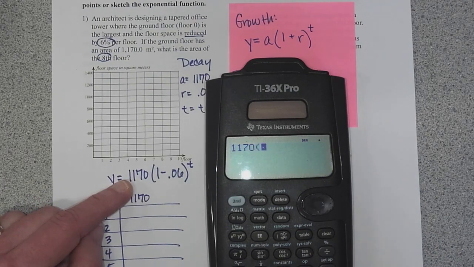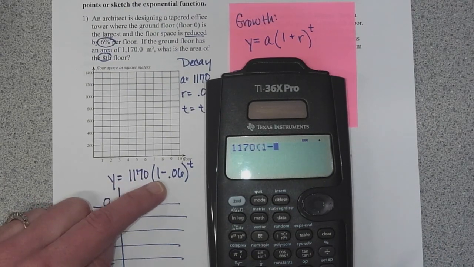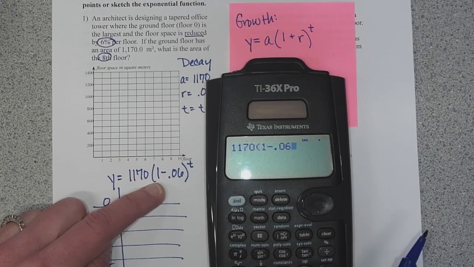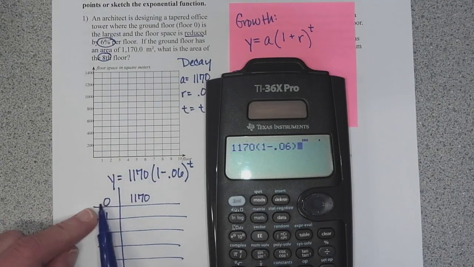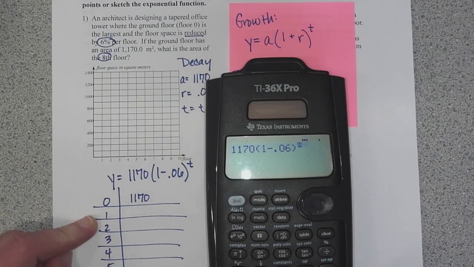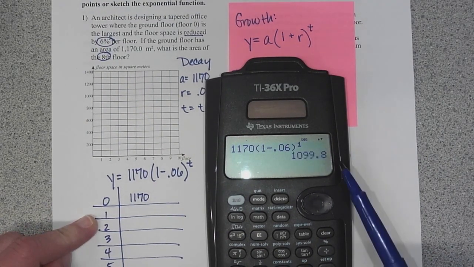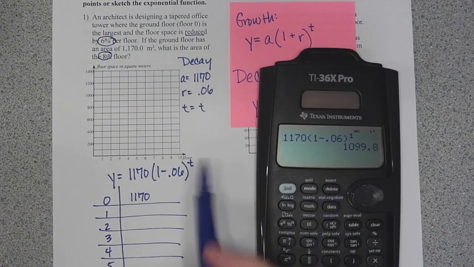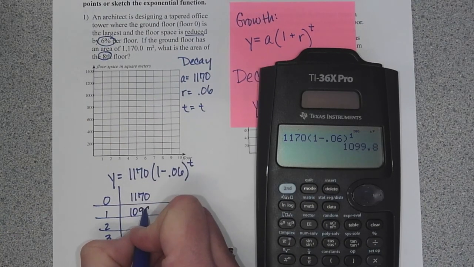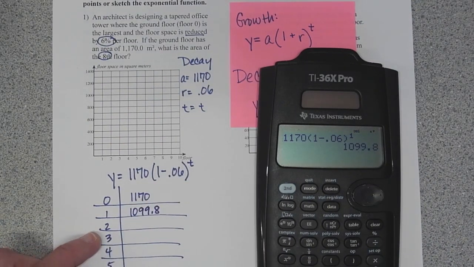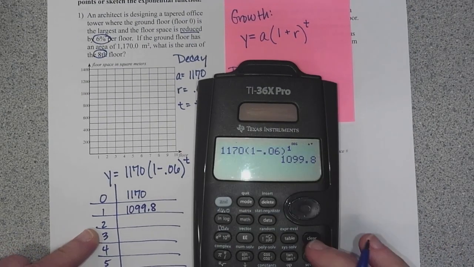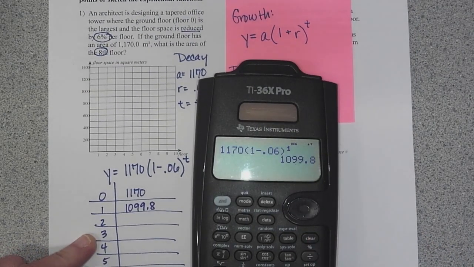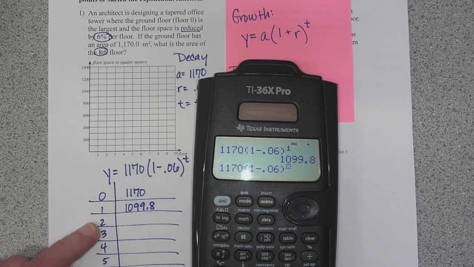I'm going to use my formula. 1170, parentheses, 1 minus 0.06, and then my exponent is going to be whatever is from this column. In this case, I'll do a 1. Exponent of 1 equals, and you get 1099.8. Great. Next one. Same formula, 1 minus 0.06, and this time your exponent is going to be 2.